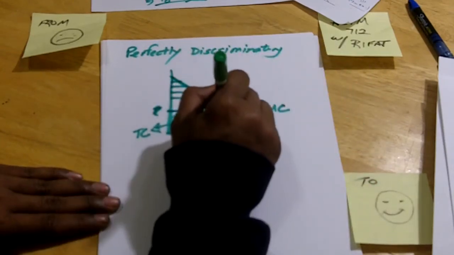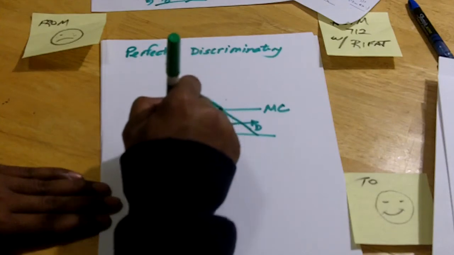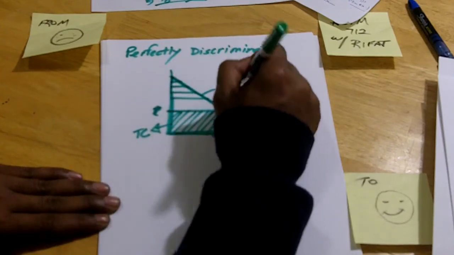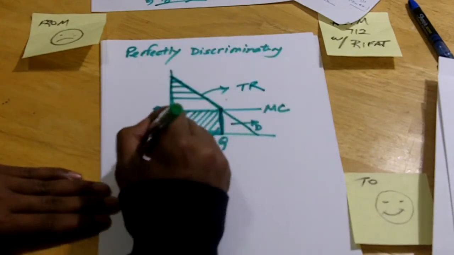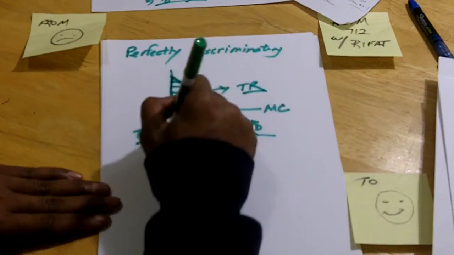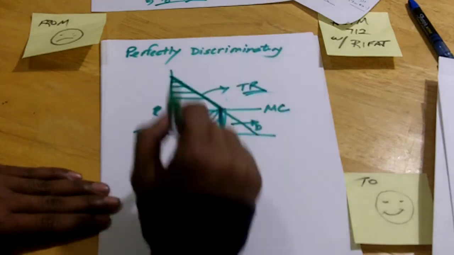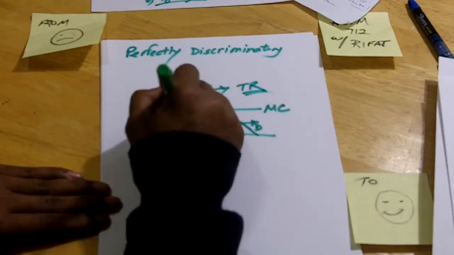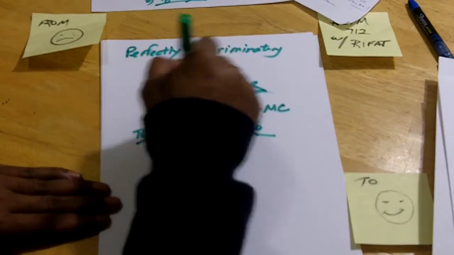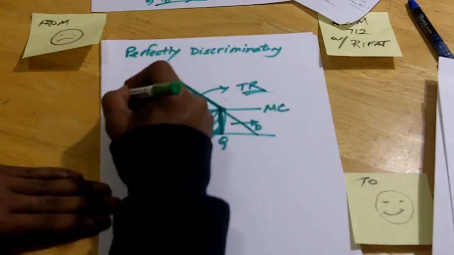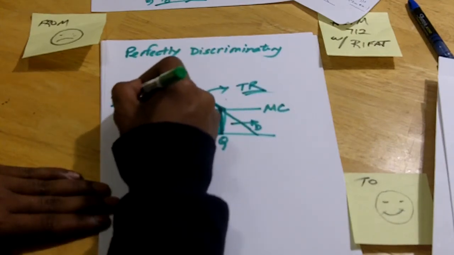So the whole area will be his total revenue, and this one is total cost. This whole pentagon is his total revenue. So what will be his income? This triangle above the marginal cost curve will be his income or profit.